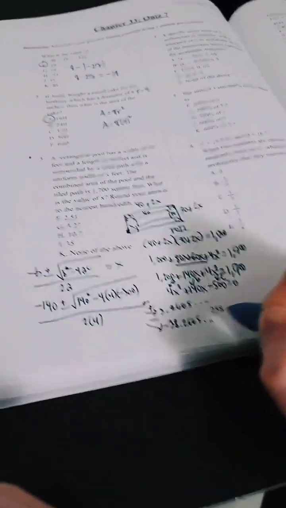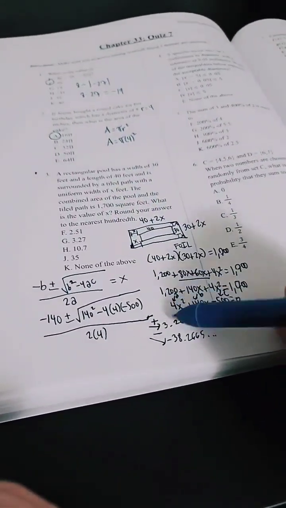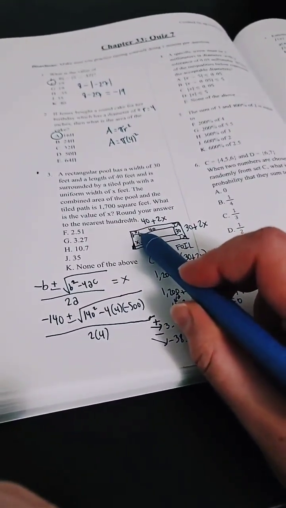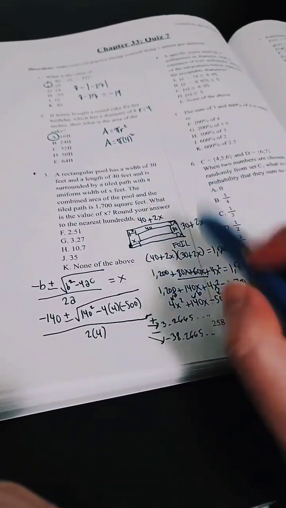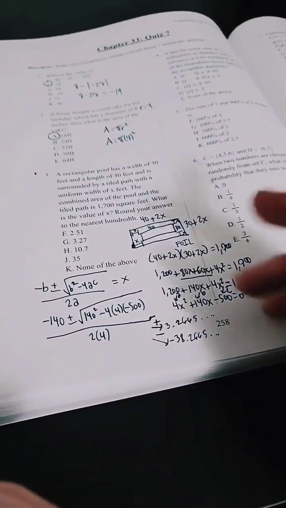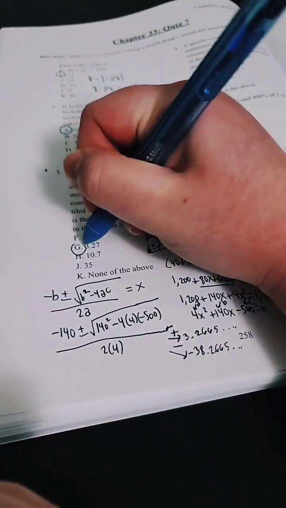38.2665 and so on. So x, in the context here, cannot be a negative number because it's the uniform, what was it called? The uniform width, right? So it can't be equal to a negative number because you can't have a negative width, so it has to be the positive version. So it would be G.